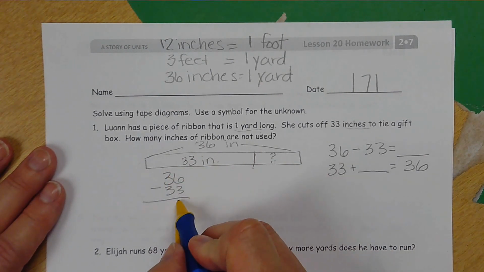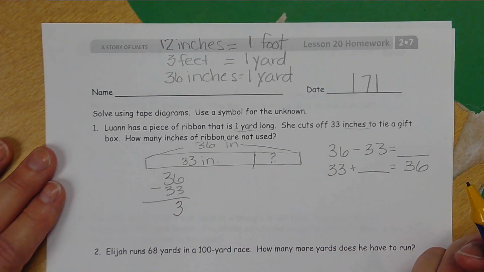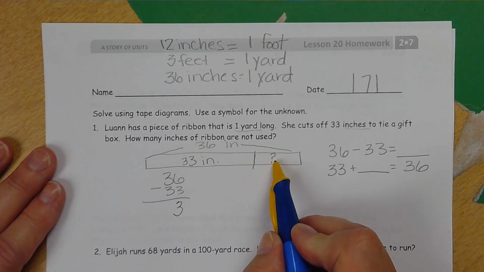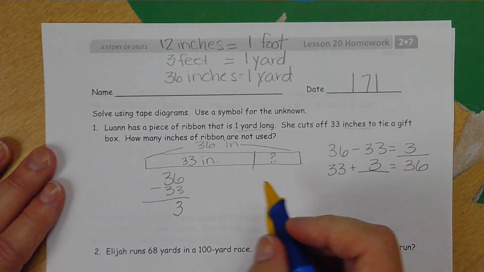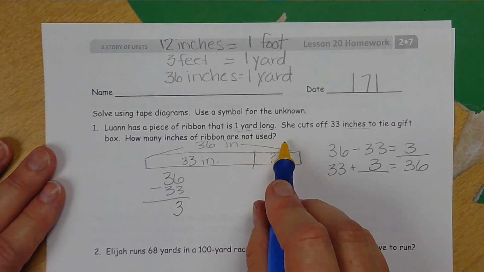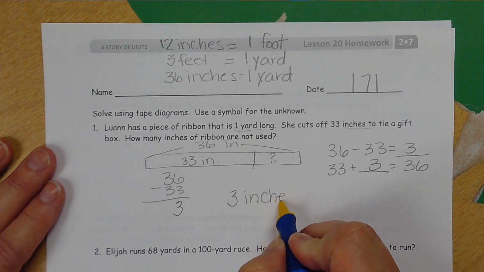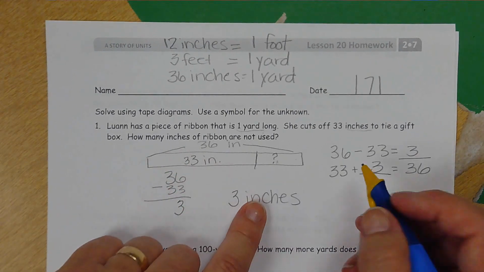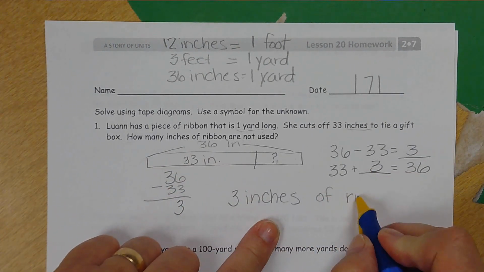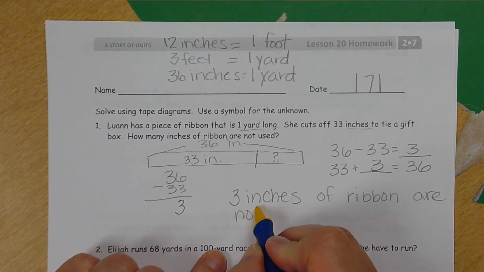6 minus 3 is 3. 3 minus 3 is 0. So how much is left over here? 3 inches. So how many inches of ribbon are not used? 3 inches. And again, I'm just going to use the words that are in the question. 3 inches of ribbon are not used.